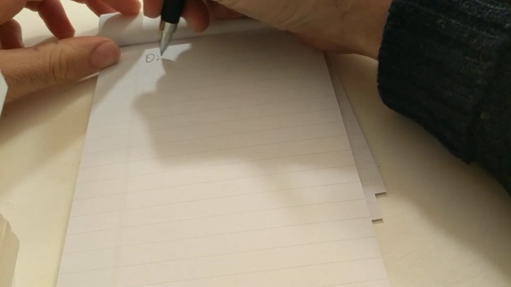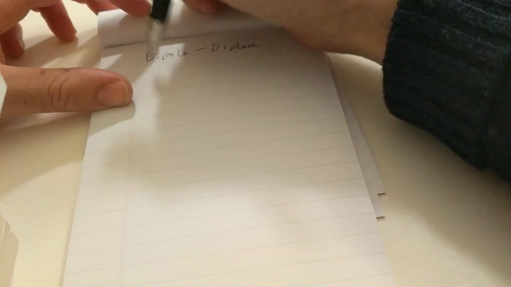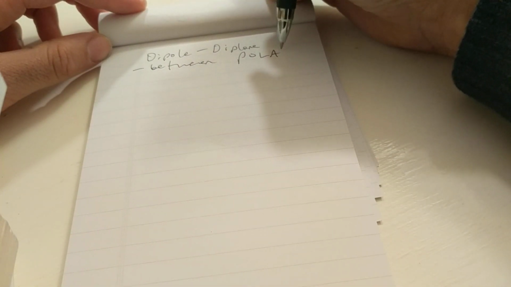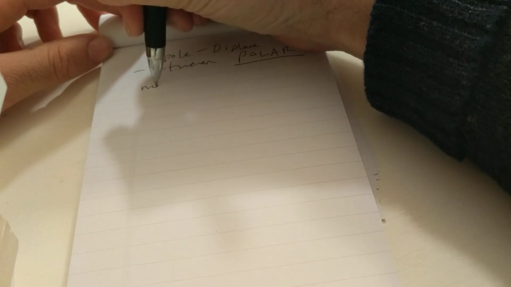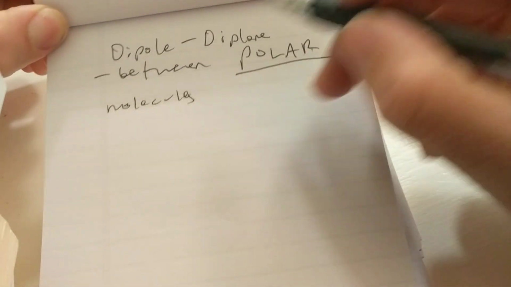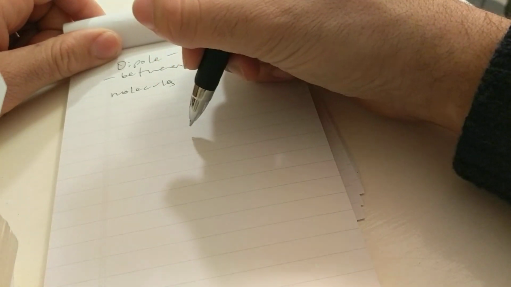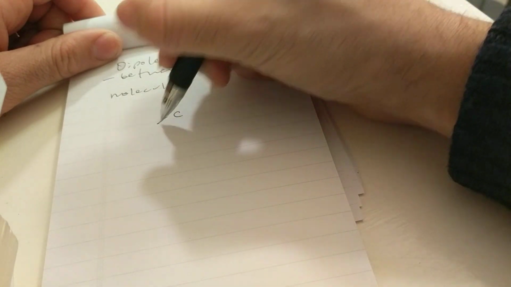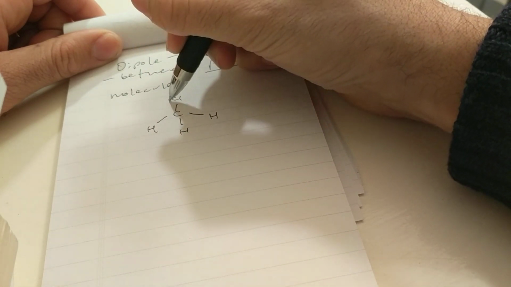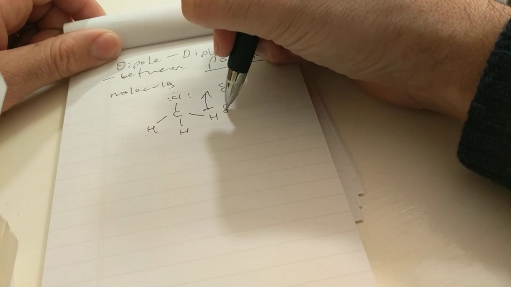Dipole-dipole. This happens between polar molecules. Is it polar? It's got a dipole-dipole. For example, let's say we got carbon, and we got this stuff going on, right? Cl. Ooh, there's a dipole like this. Nice. Slightly negative, slightly positive.